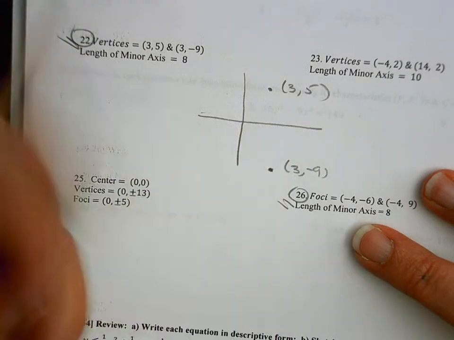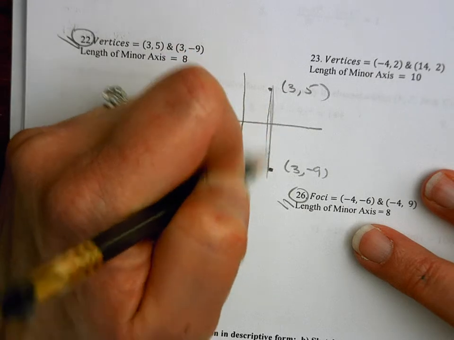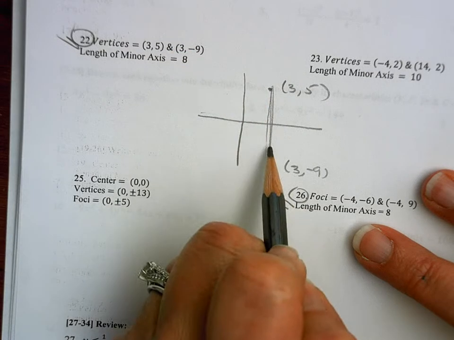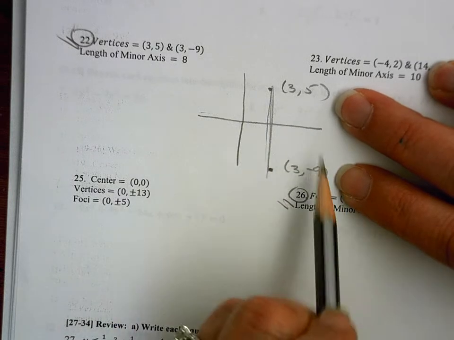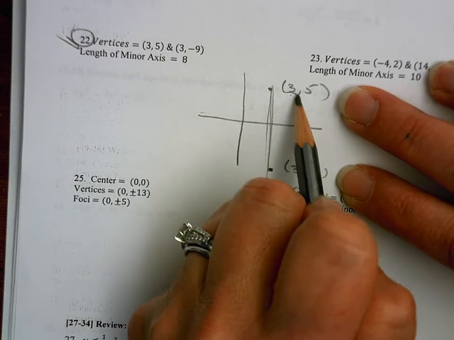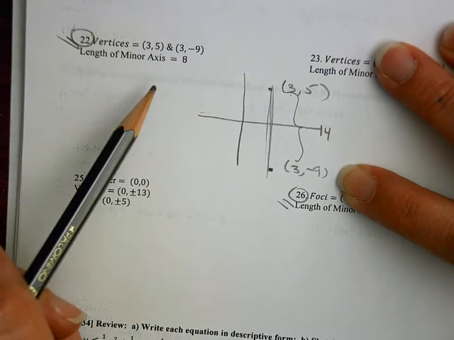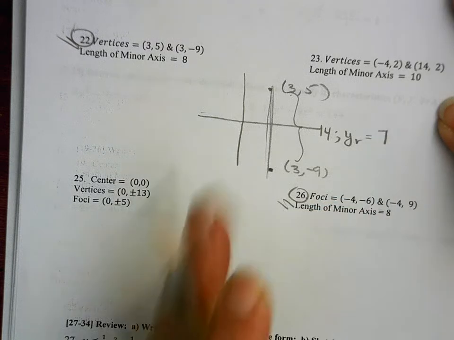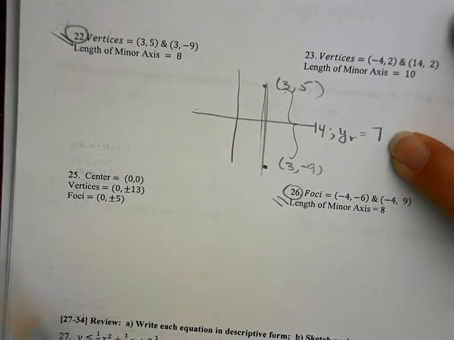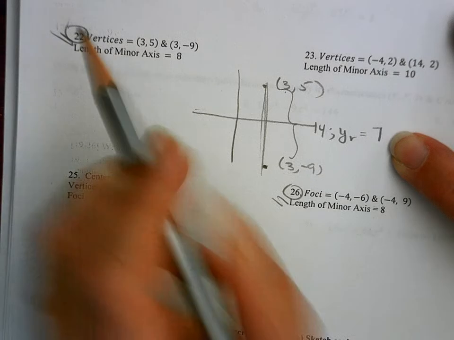So that's the length of the major axis, so right here. And so that total distance is 14, right? So 5 minus -9, so this total distance here is 14. And then that means my y radius will be 7, right? So my y radius would be 7. And then the length of my minor axis is 8, so this way going here is 8.